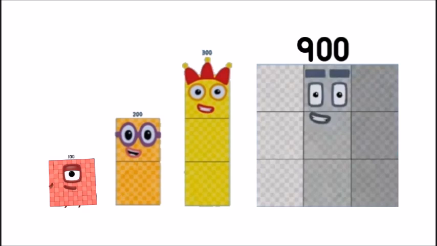Then we get on to 900, because 400, 500, 600, 700 and 800 decided not to exist! Or something. So we've gone all the way from 300 to 900. 900 also has a missed opportunity. Look at his eyes. They're rectangles. Yeah, they're rectangles. Why are they rectangles? He's clearly standing in a square. Look, he's 30 blocks across and 30 blocks tall.